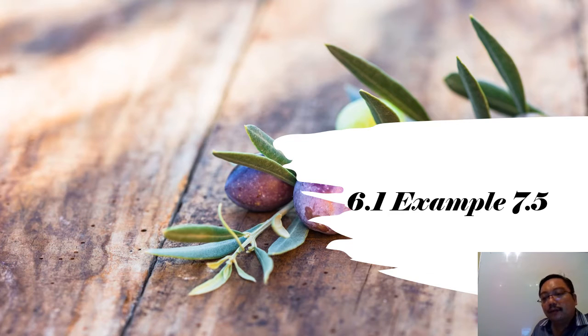Bismillahirrahmanirrahim. I'm going to teach you about example 7.5. We're going to do some examples. This example is taken from the Shigley Mechanical Engineering Design book, and all the images are taken randomly from Google Images.